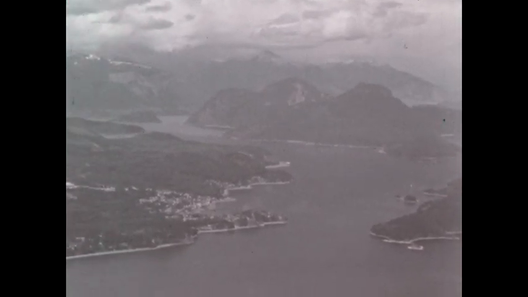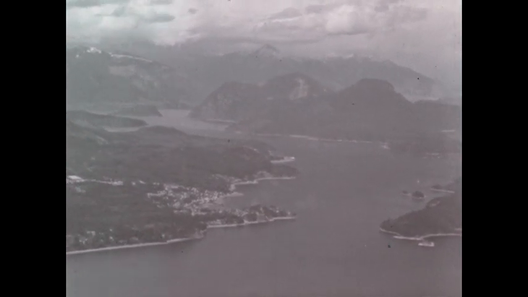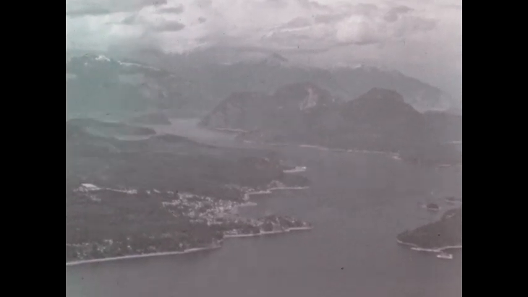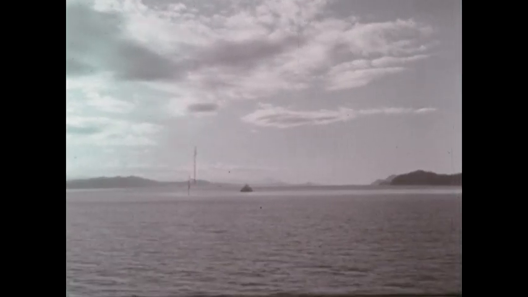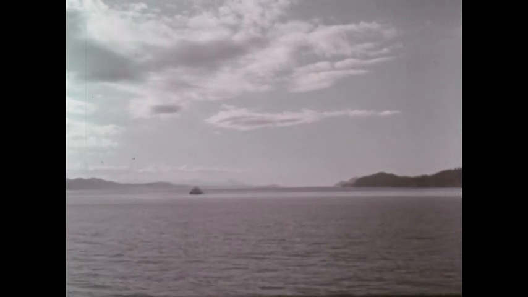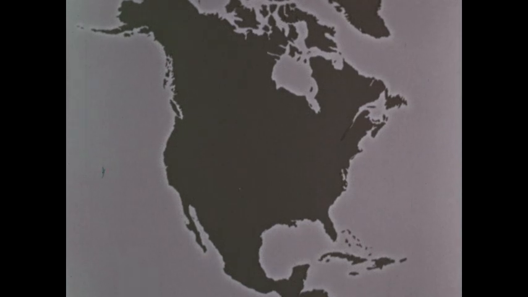A channel, in contrast, is generally a rather narrow waterway between the mainland and an island, or between two islands. A strait is generally a wider, deeper water passage separating two large masses of land. Now let's investigate other physical features shown on maps.